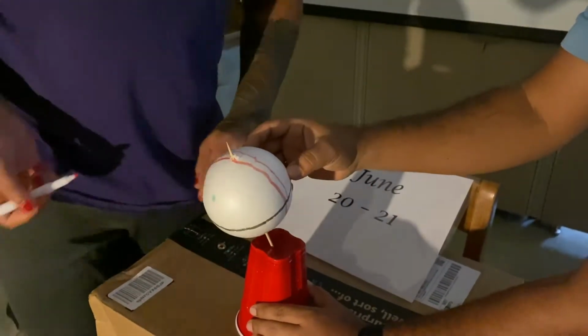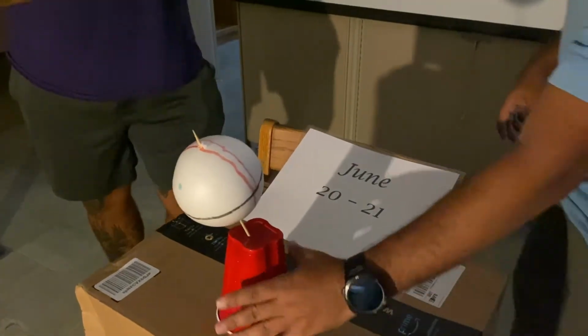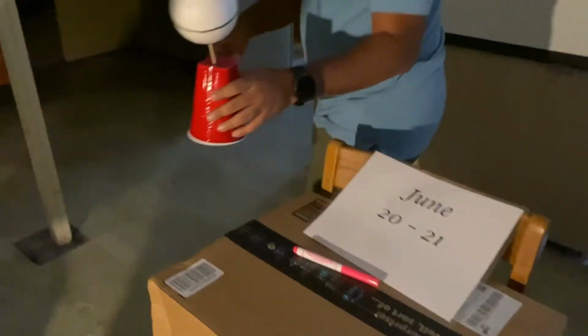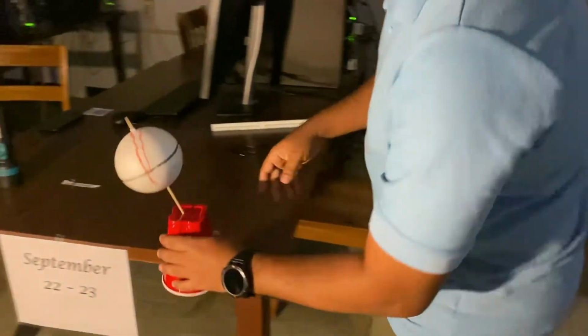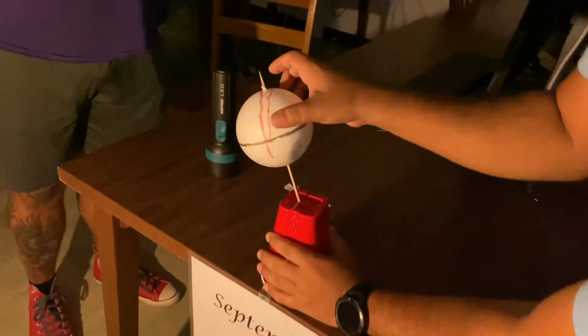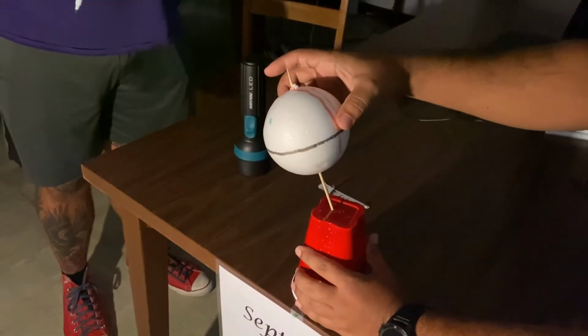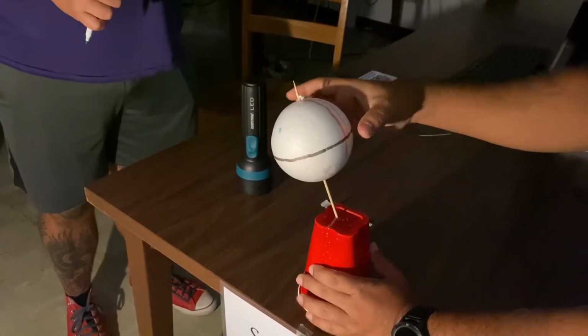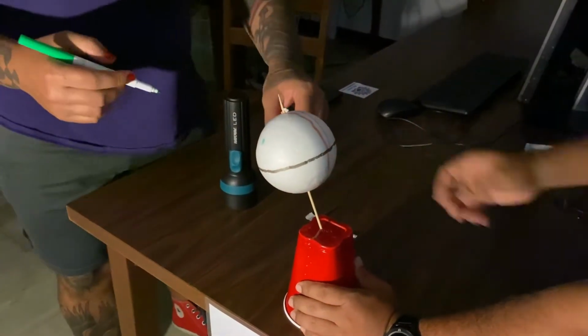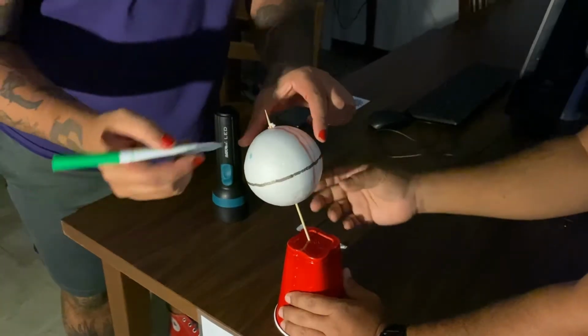And we are using pink for summer, and we are using green for the fall. Again, same thing, just rotating it, and you'll see for September and March the line is kind of similar.